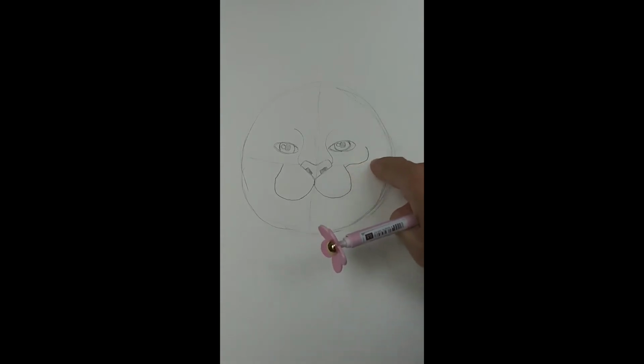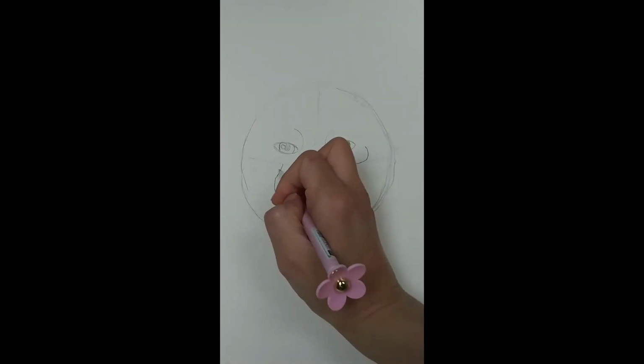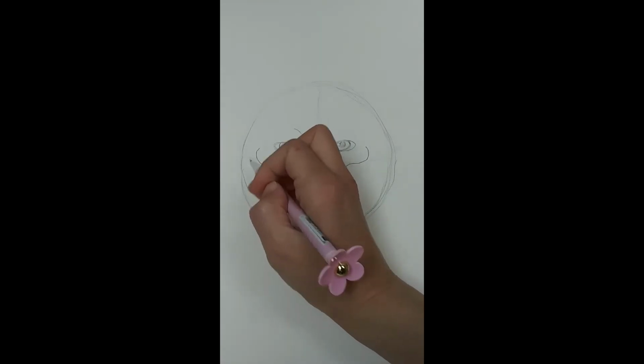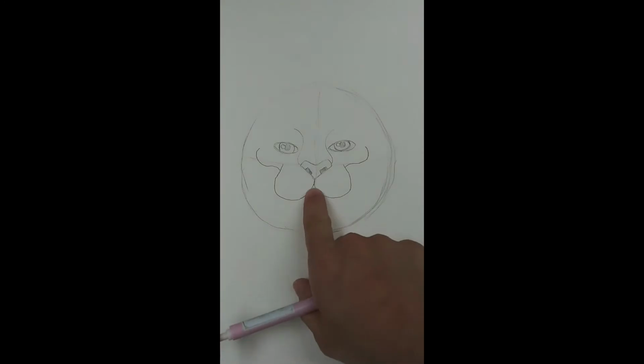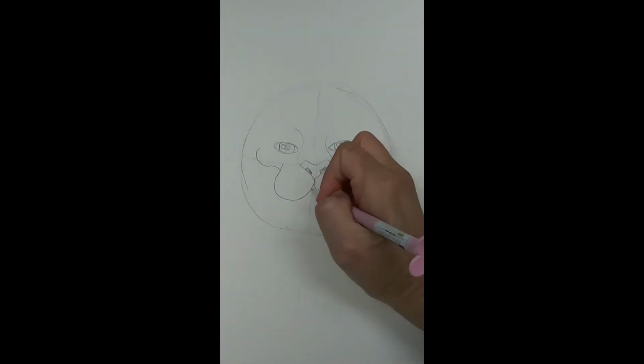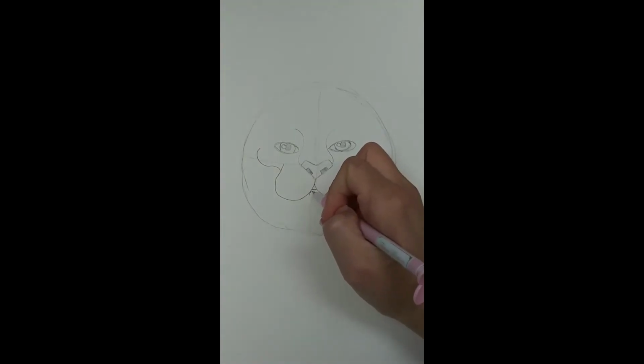Notice I'm making another curve come out here from this curve. This is part of his face, part of his cheekbone. And the same thing to the other side. Again, if one's bigger than the other, don't worry about it. It's okay. All right, now inside we're going to just do a little line. We're going to indicate that that is where his little lips are. And just draw a few little strands of fur coming down.